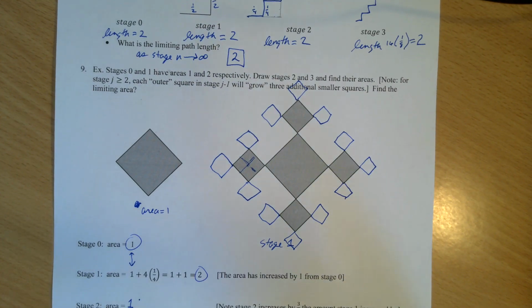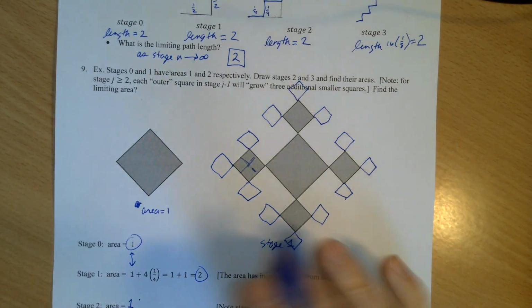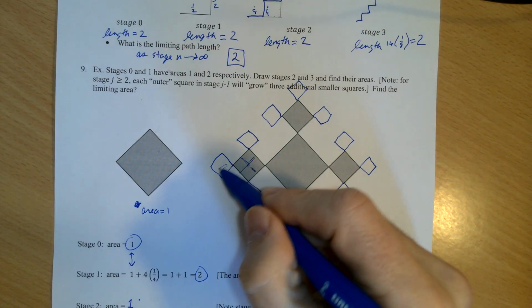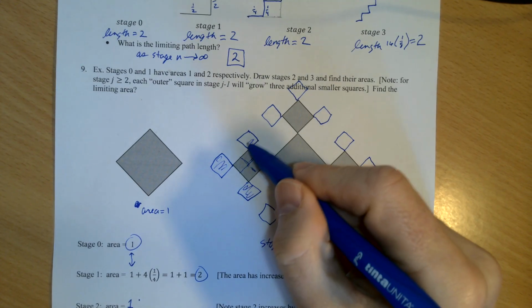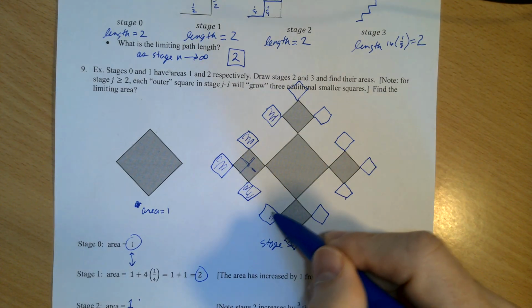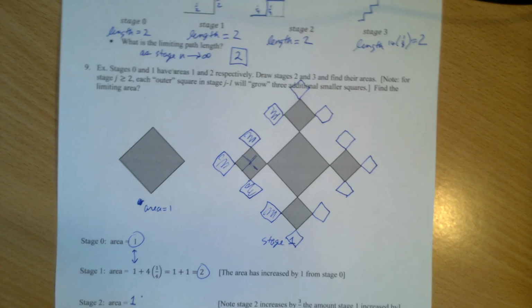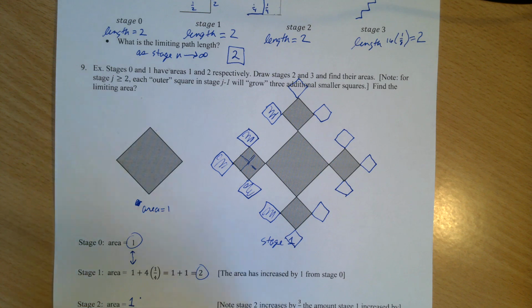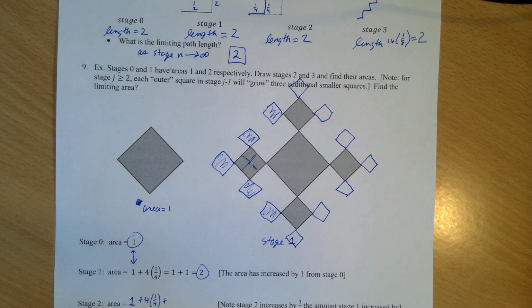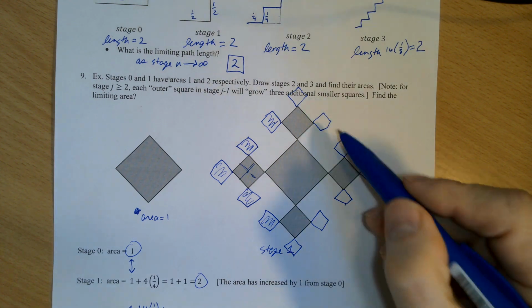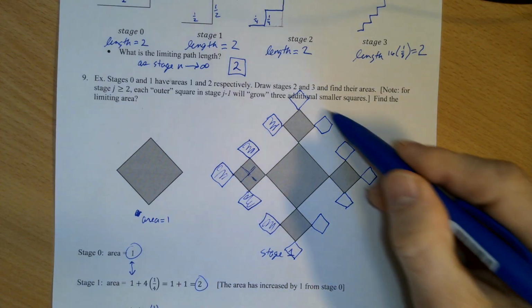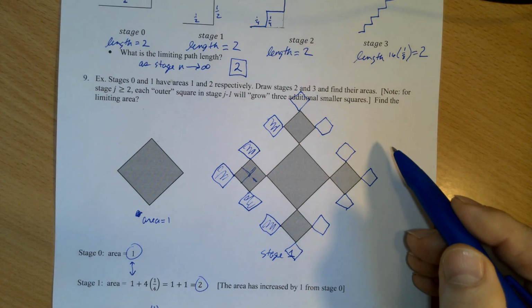Okay, so now for stage 2, it's all of the shaded area plus all of these as well. All of those. So the stage 2 area is going to start off the same. It's 1 plus 4 times 1/4 plus. Okay, what's the area of all of these small squares?